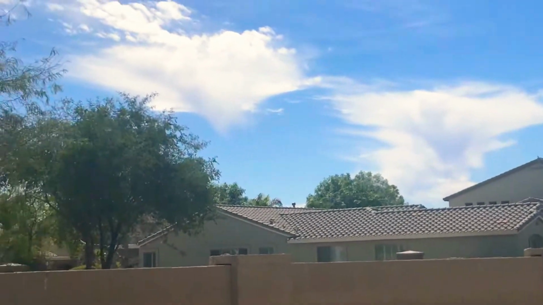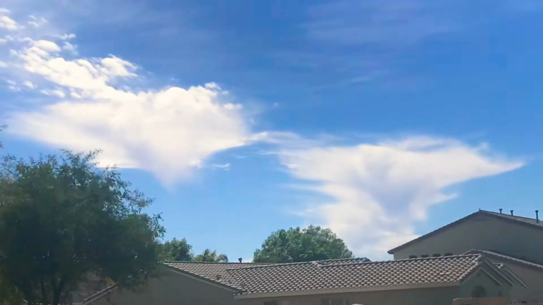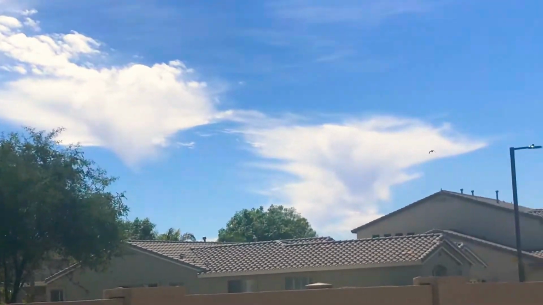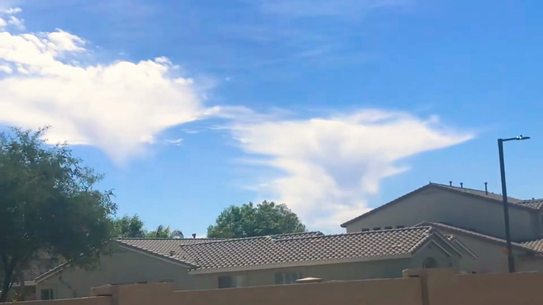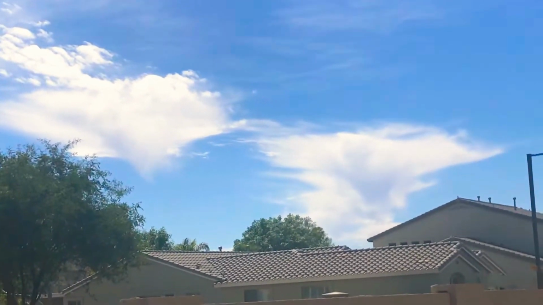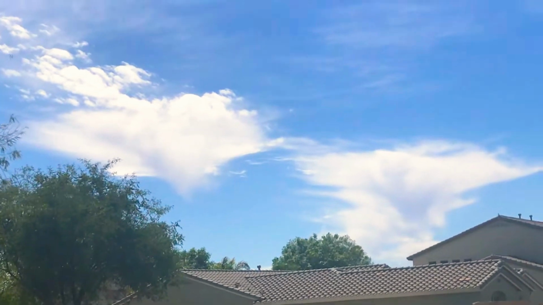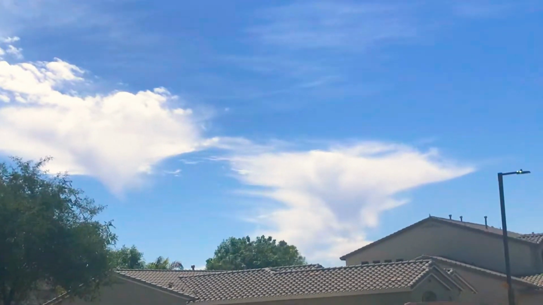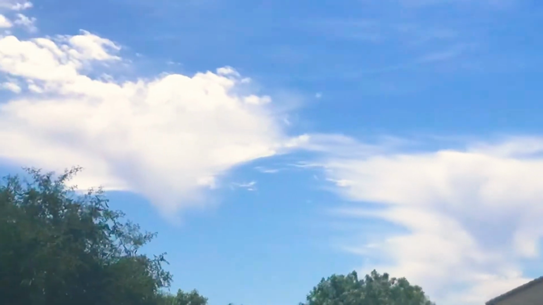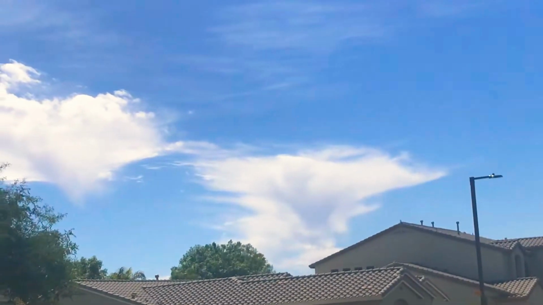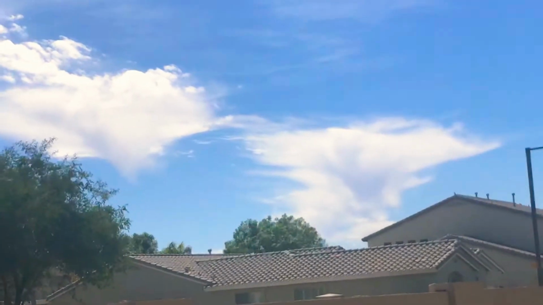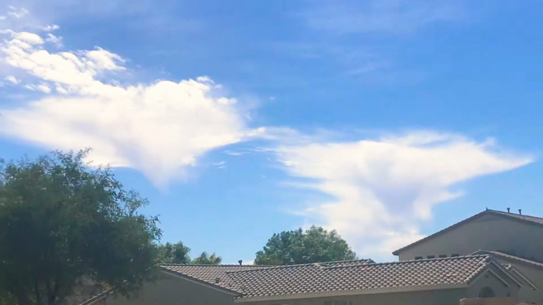What's causing that? What's causing the clouds to be like that? Those are not normal clouds. That's not naturally made, right? And these are huge, by the way. This is perspective. You can't really see it, but these are massive. And right now those wind turbines are spinning.